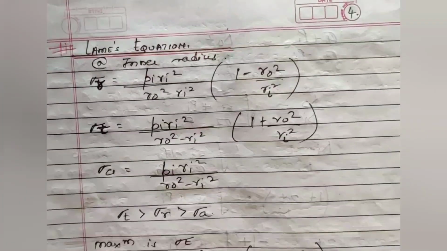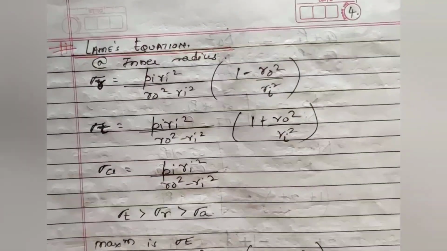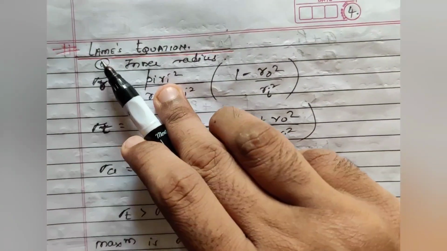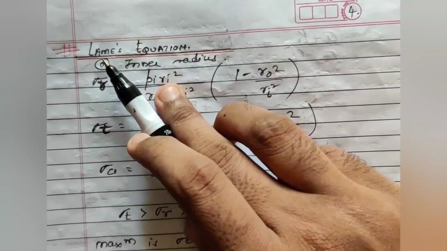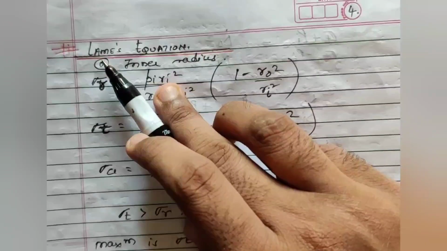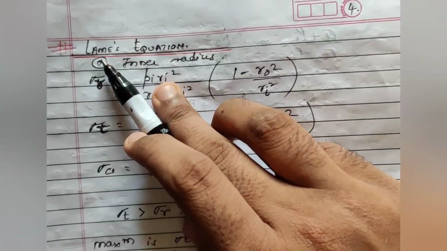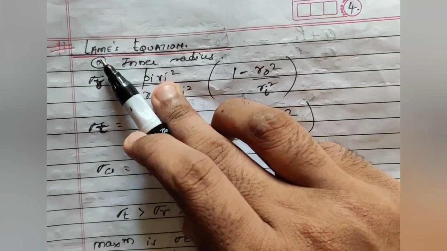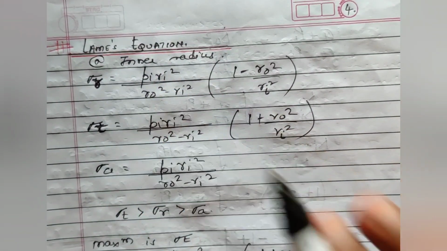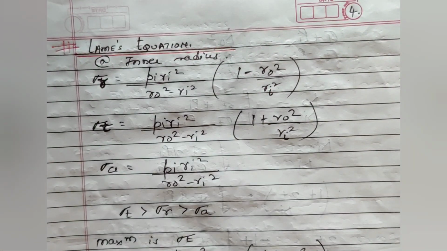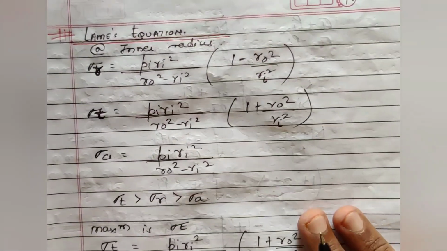Using different theories, you will have different equations. So there are other equations apart from Lame's equation. One is Birnie's equation and another one is Clavarino's equation. Those are for cylinders made up of ductile material. But we are focusing in this course only on cylinders made up of brittle material. So we will be using only Lame's equation. Now let us derive this equation.